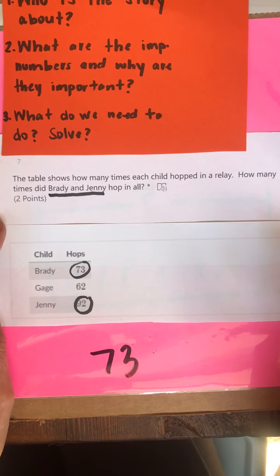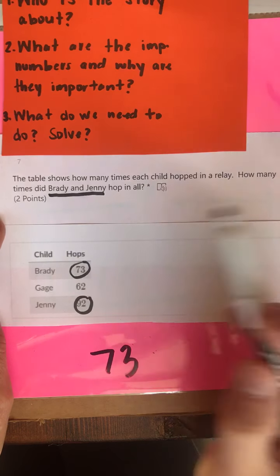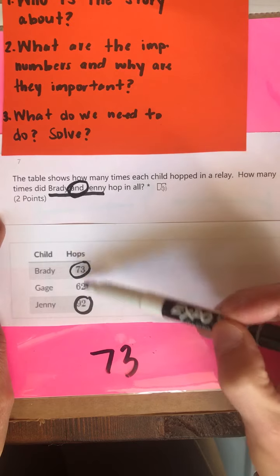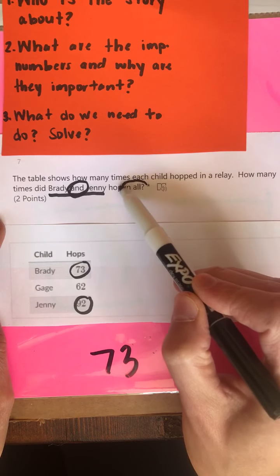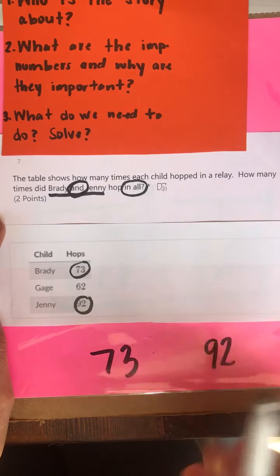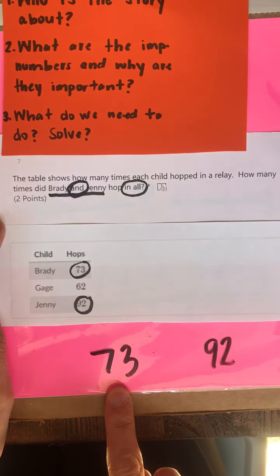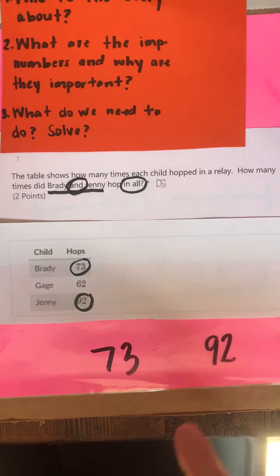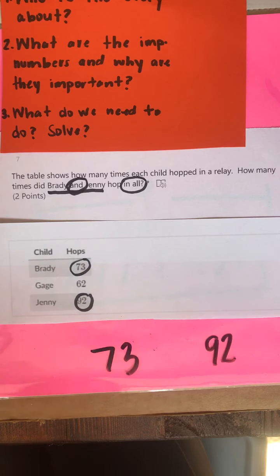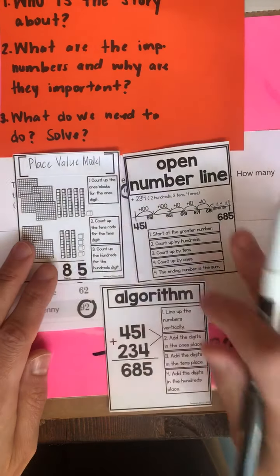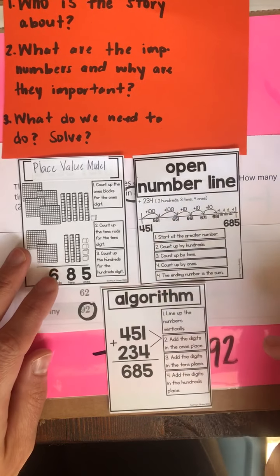The question asked us, how many times did Brady and Jenny hop in all? There's 2 words in here that tell me what I have to do. And is telling me that I need to combine the 2 hops, and in all tells us that we need to combine the 2 hops. So I know that Brady hopped 73 times and Jenny hopped 92 times. I would like you to pause your video, pick the strategy that you would like to use to figure out how many hops Jenny and Brady did in all.